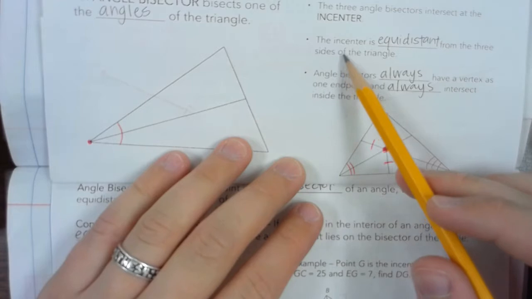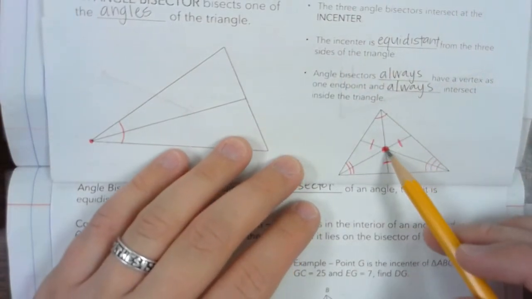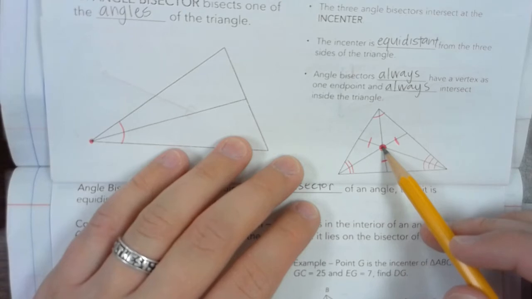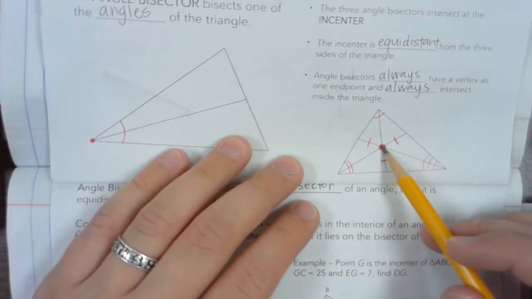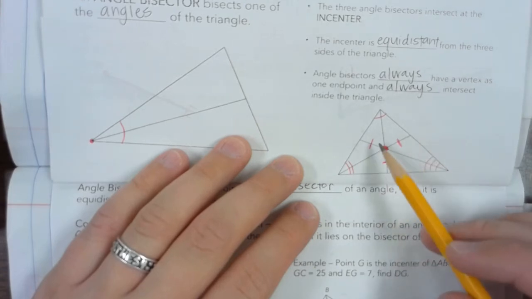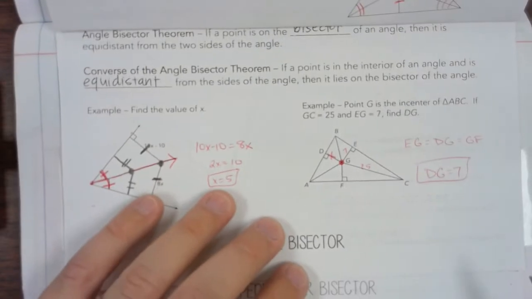So look back up here. We talked about the incenter is equidistant from the three sides of the triangle, meaning that this point right here where all my angle bisectors intersect, the distance from the incenter to the sides of the triangle, those were all the same. So how do we apply that to this problem down here?